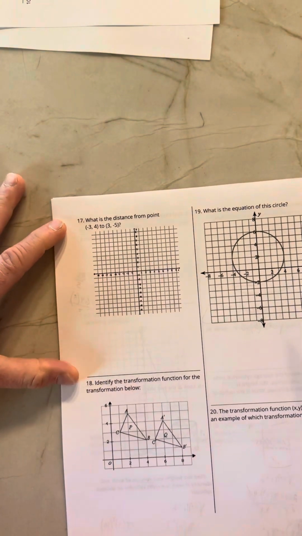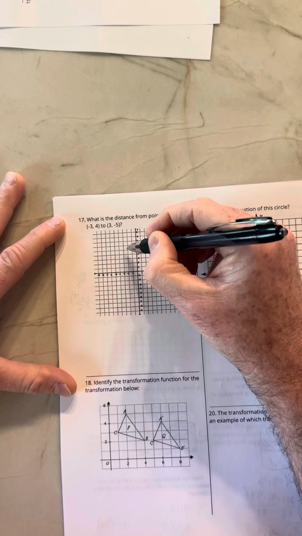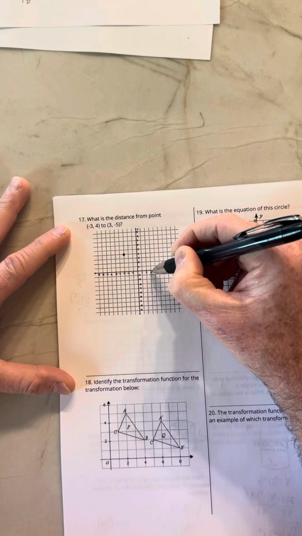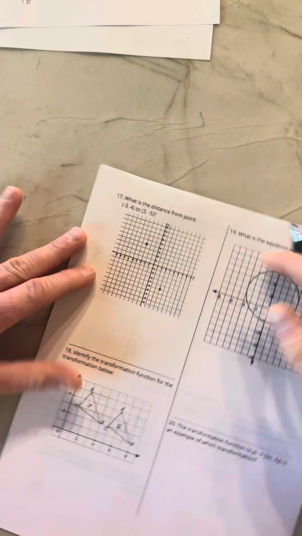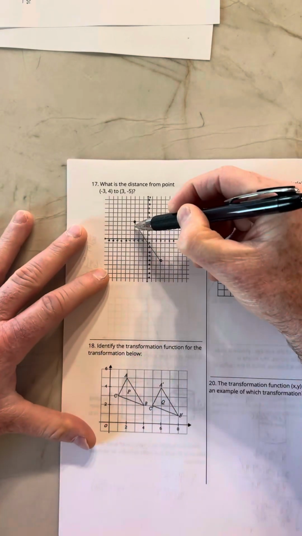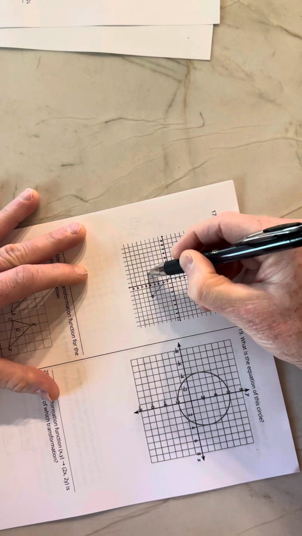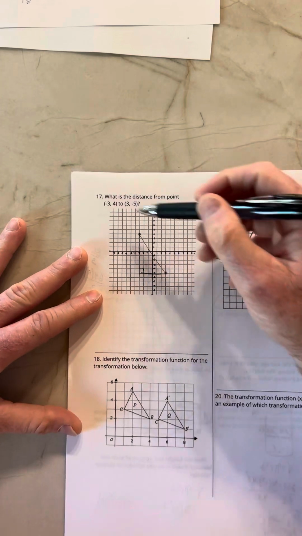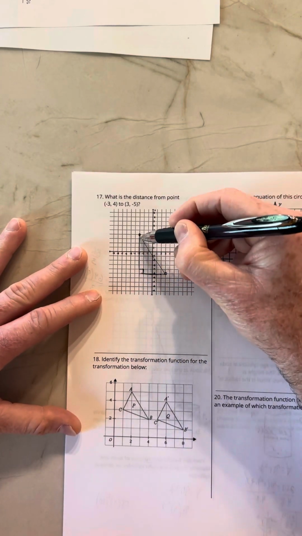17. What is the distance from the point -3, 4, right here, to 3, -5? Okay, so if you drew this line, use a ruler, don't be like me. And you drew this line, and you drew this line, you would have yourself a right triangle. Then you would calculate the legs.